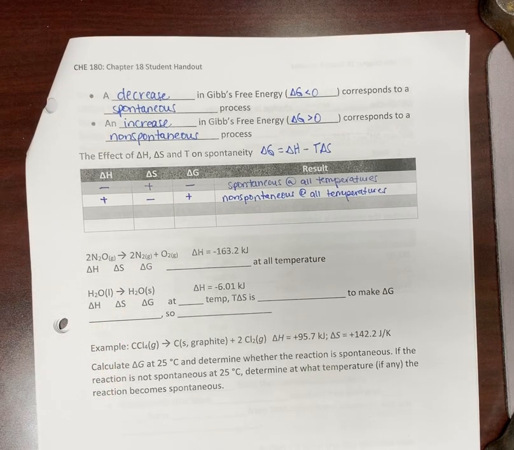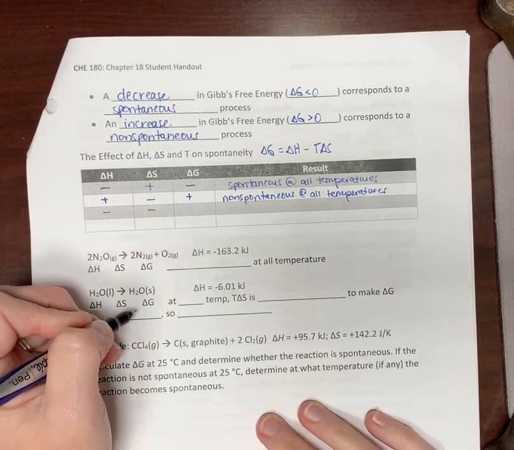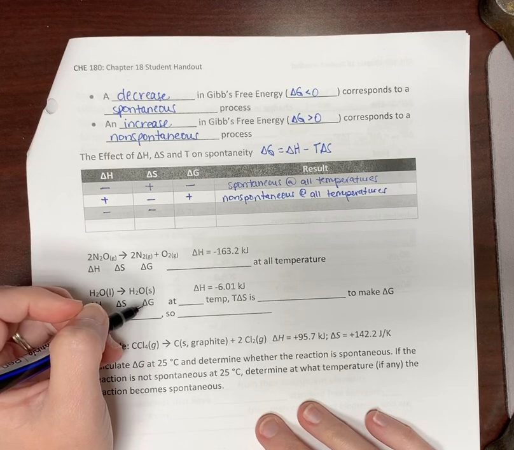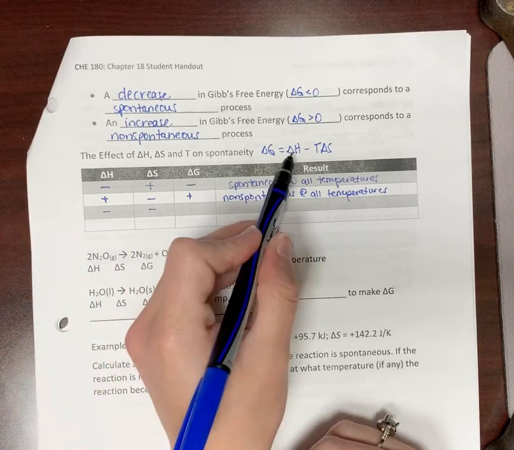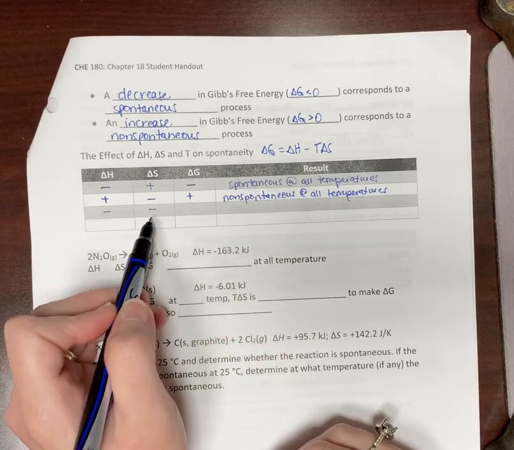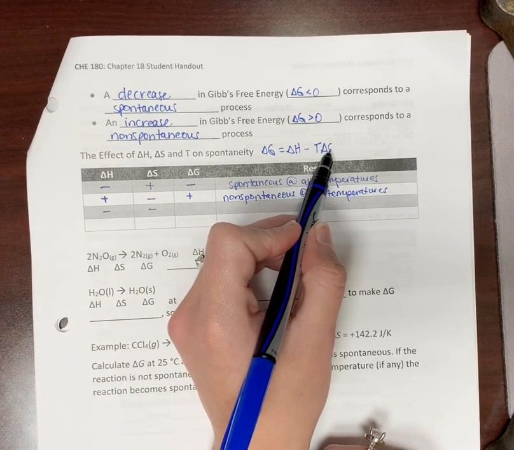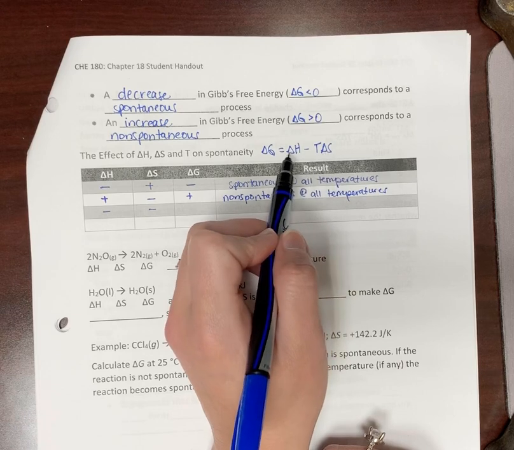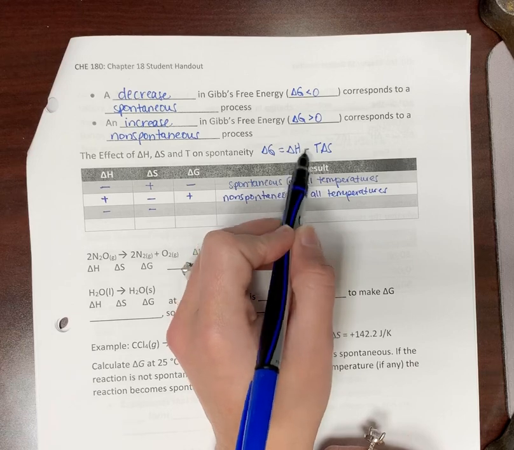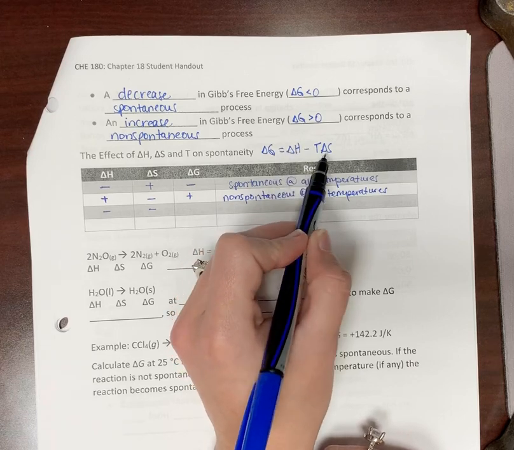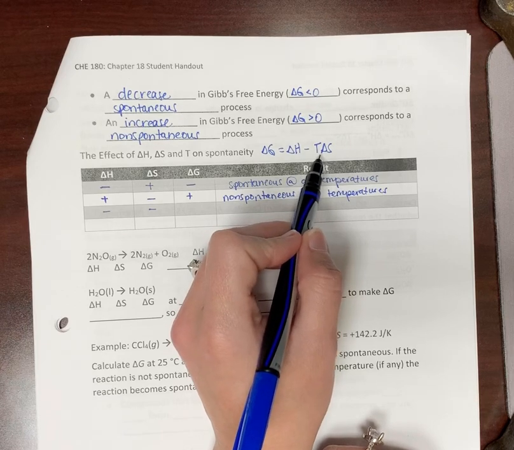Now, let's talk about what happens when delta H and delta S are both negative. Okay, so here delta H is negative. That's a good thing. And so when we have minus T delta S, this negative can dominate as long as the temperature isn't too big.